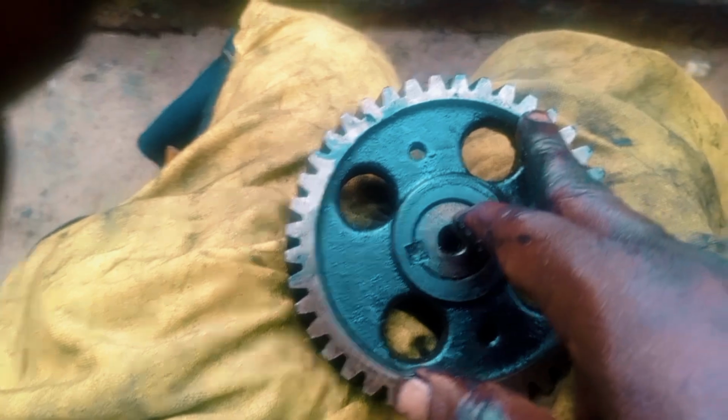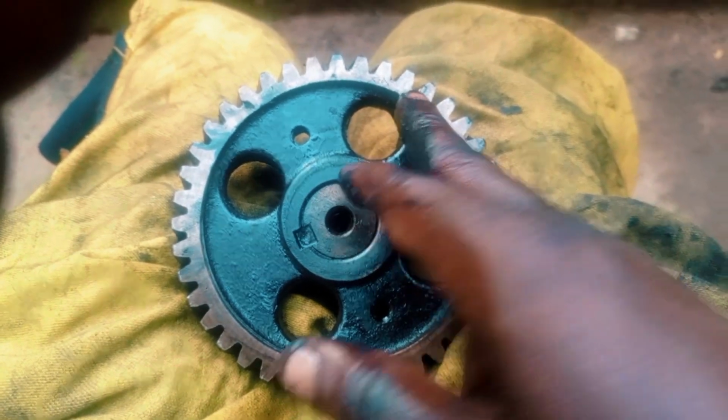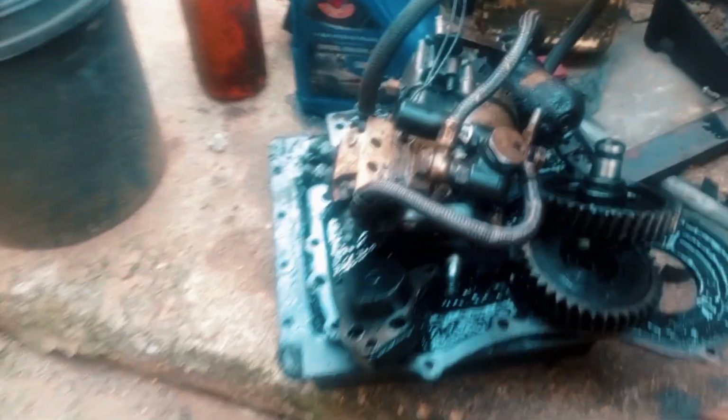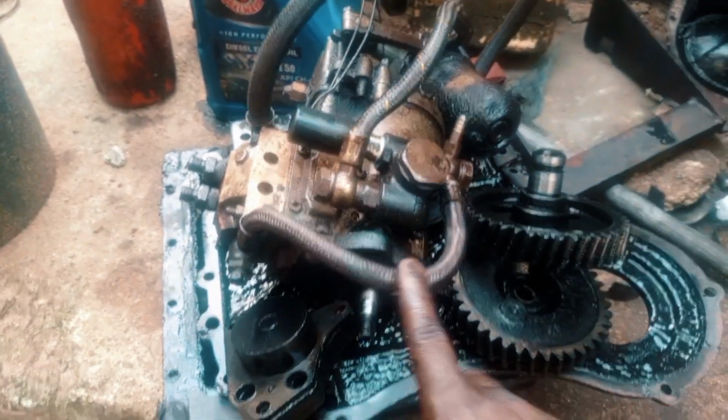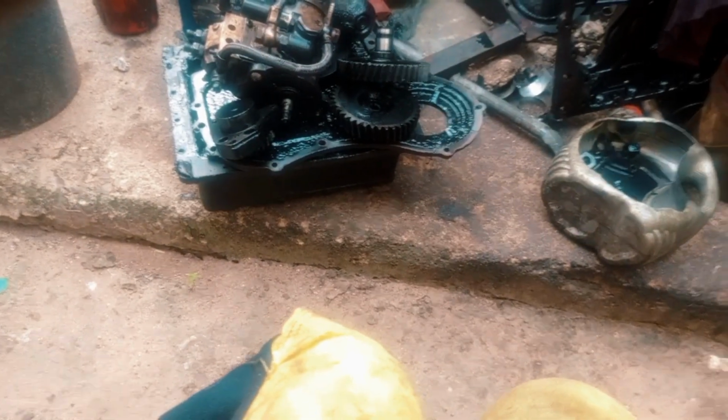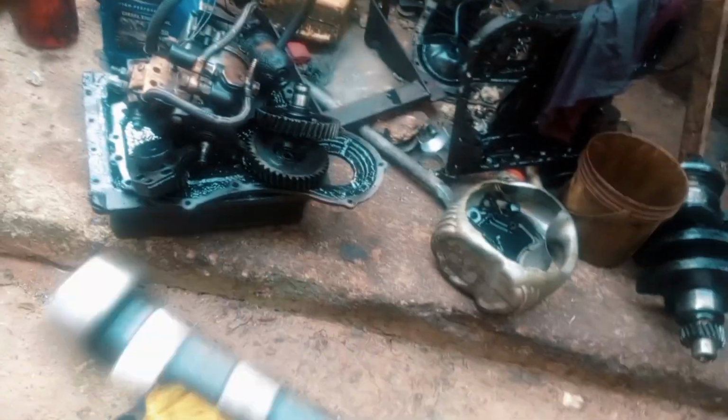Why is it important to synchronize, to know the camshaft timing? So that the timing of the camshaft will also be in synchronization with the crankshaft and the injector pump. This is the injector pump of this engine. So these are the other timing gears. The timing must correspond. The camshaft movement, the crankshaft movement, and the injector pump movement must be synchronized together. This is what I mean.